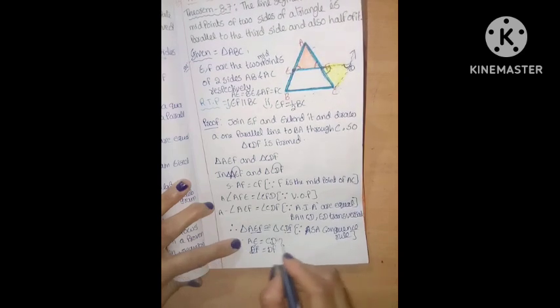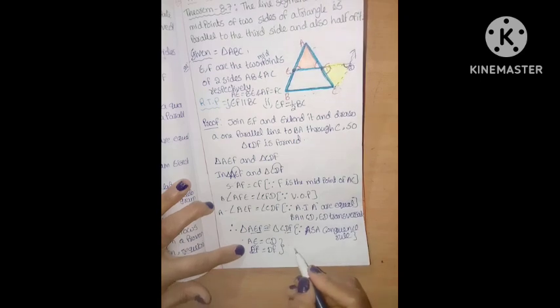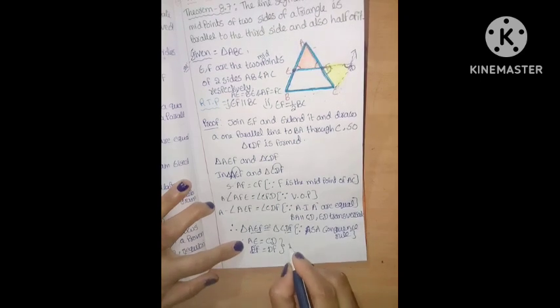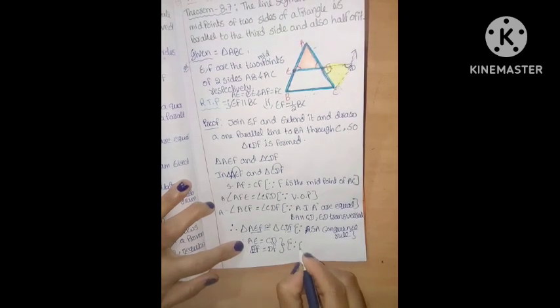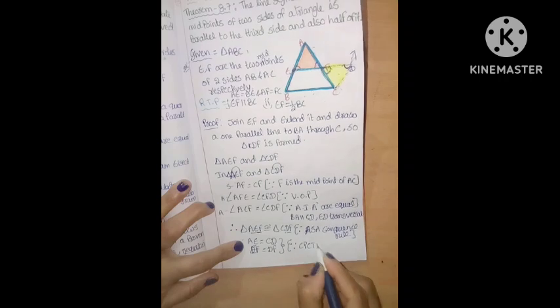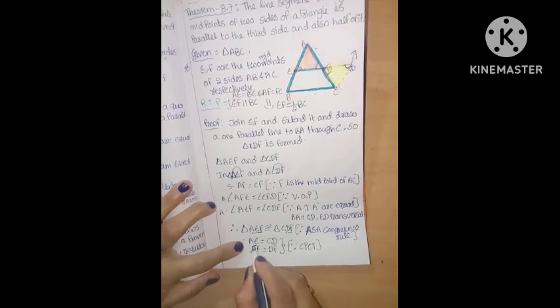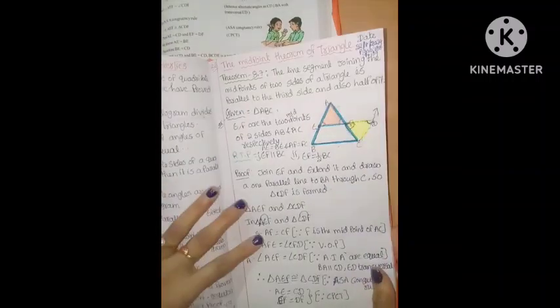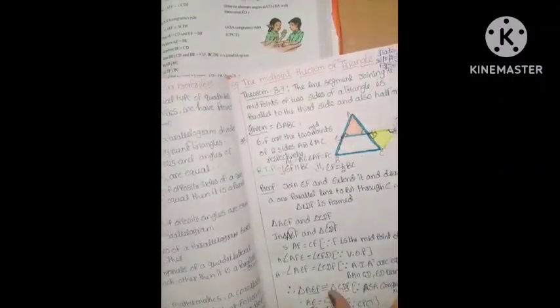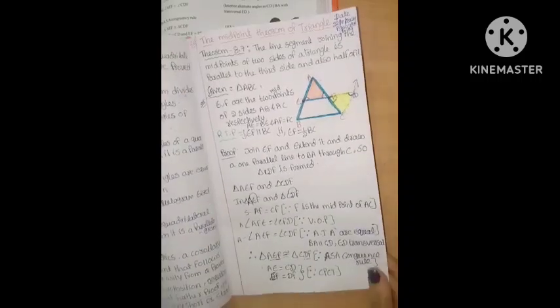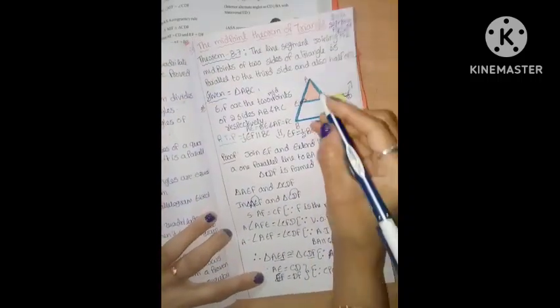Whenever two triangles are congruent, corresponding parts are equal. So by using CPCT, these two sides are equal. Okay, are you clear? And CPCT is over.